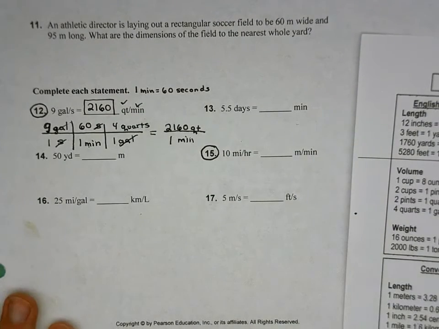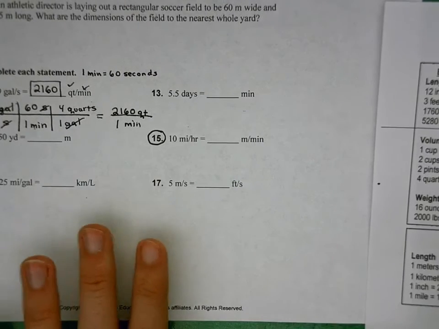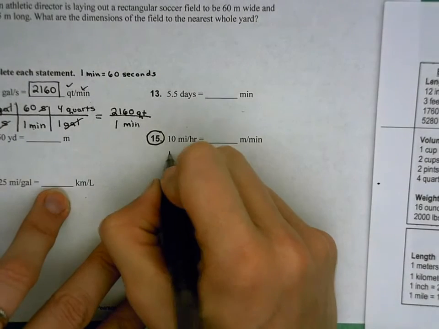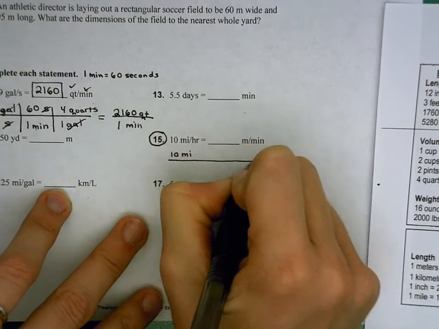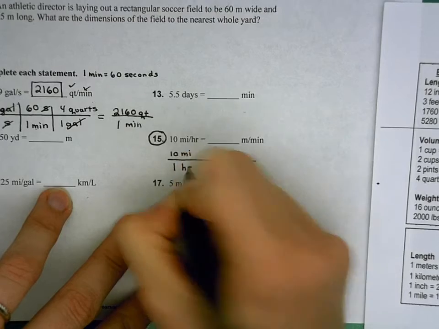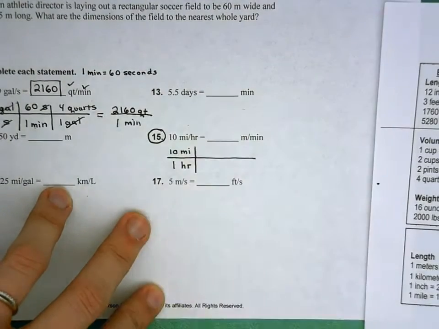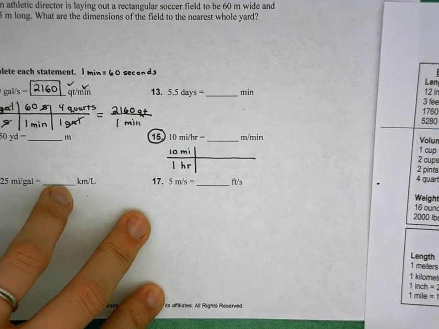Okay. Number 15 is similar. We're going to get from miles per hour to meters per minute. So I'm going to start with setting this up. We have 10 miles. But again, with this one, I have that second unit. And so when I put my denominator, I'm going to make sure I put 1 hour. And then I need to change miles to meters and hours to minutes. Again, you get to choose which one you're going to do first.